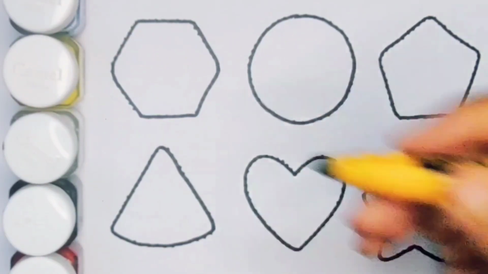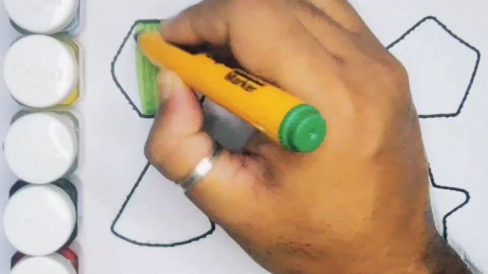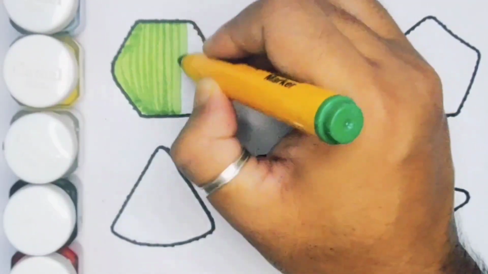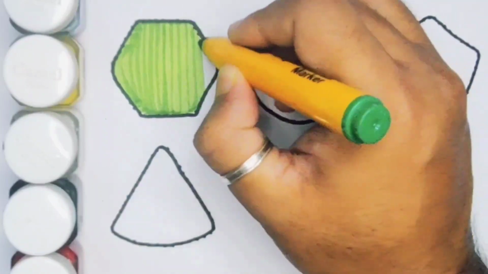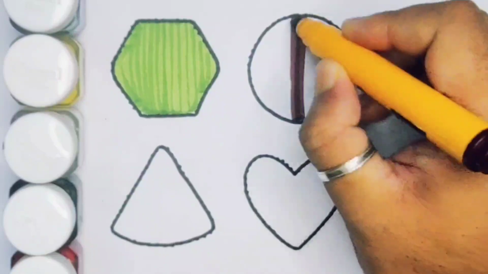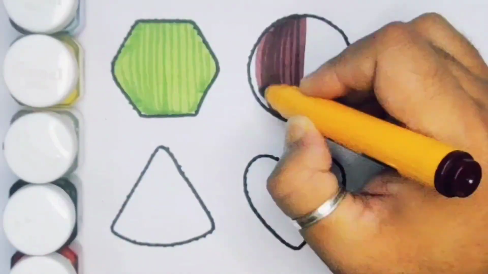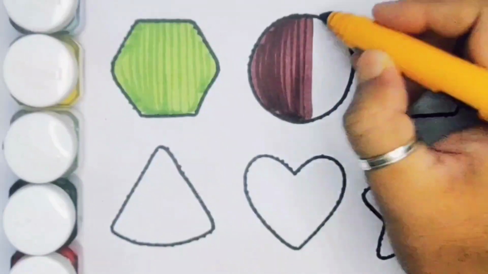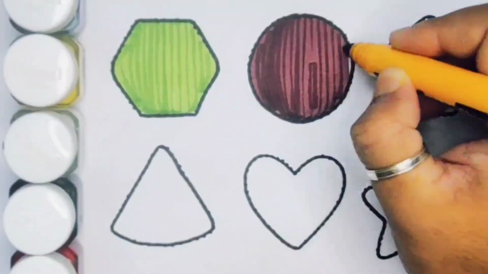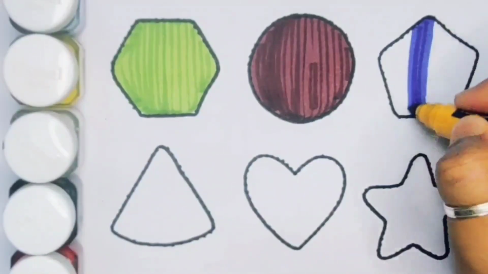Now we're going to put the color. Green color, hexagon. Chocolate color, circle. Blue color, pentagon.